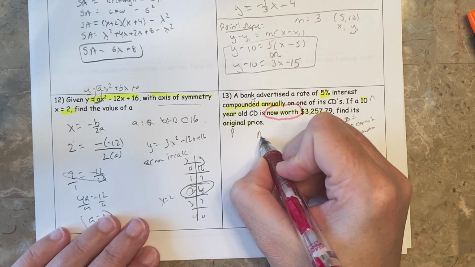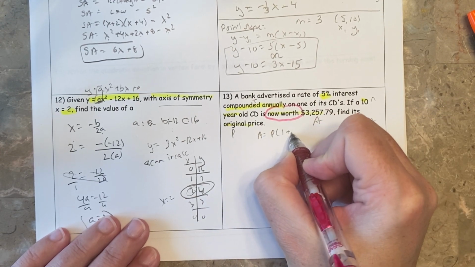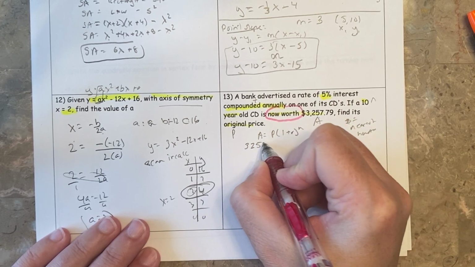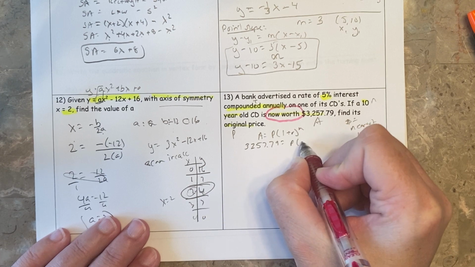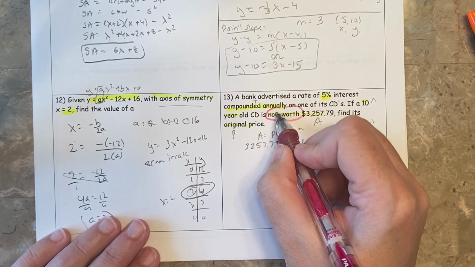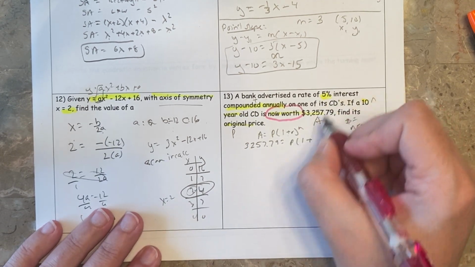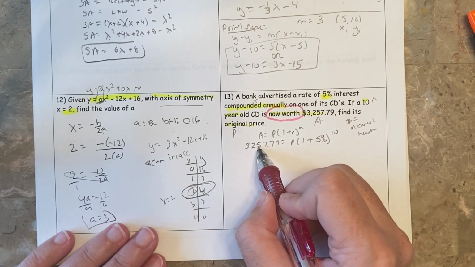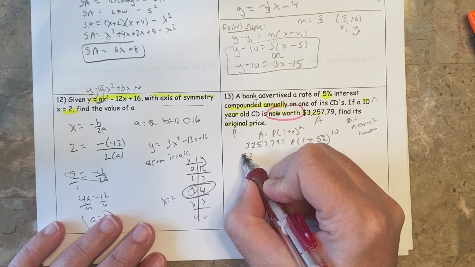Okay. So we have A equals P(1 plus r) to the n. So the after is this price, 3257.79 equals P times 1, again, it's plus. Compounded annually means every year you get your interest. The r is 5%. And n is 10. So be careful. It is in the A. And I promise we did this one in class together.